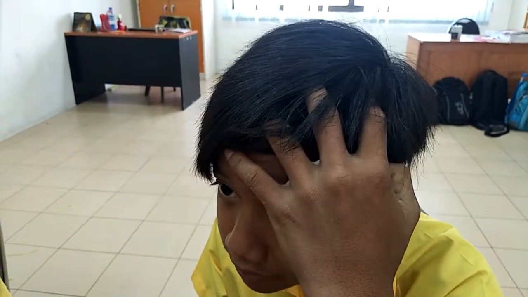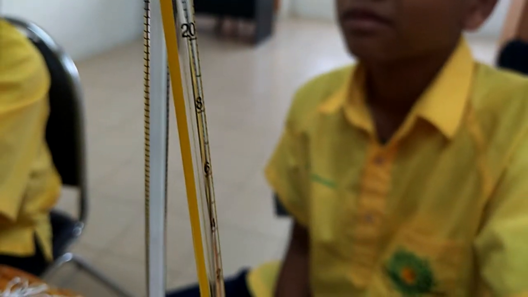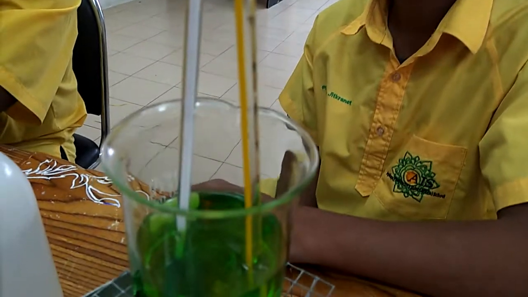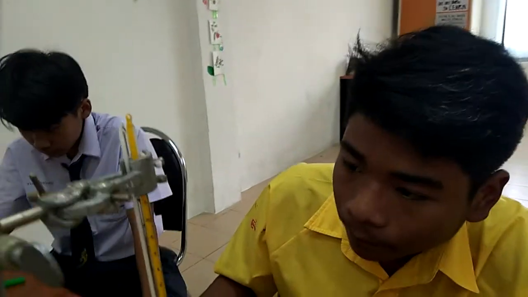B, you have to check every 5 minutes until the water boils. The liquid must boil, but because you have put some substances in, the boiling point must be less than 100.